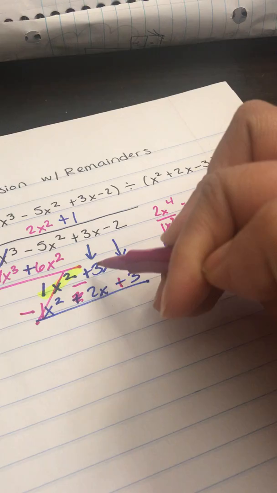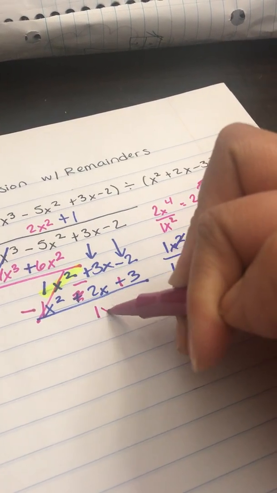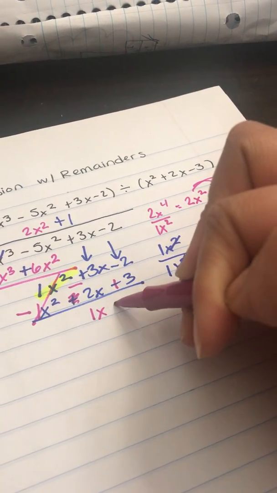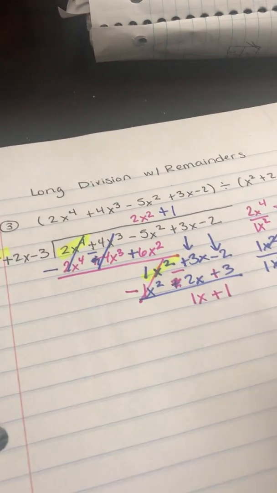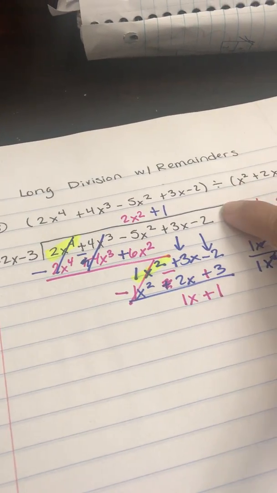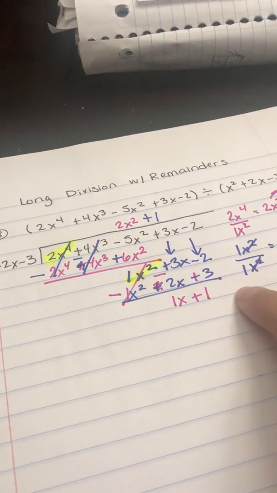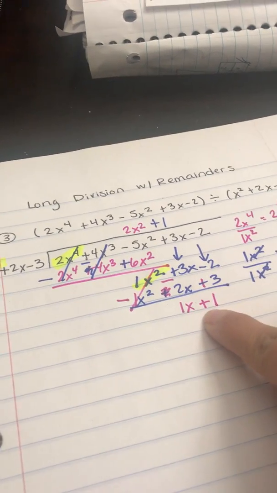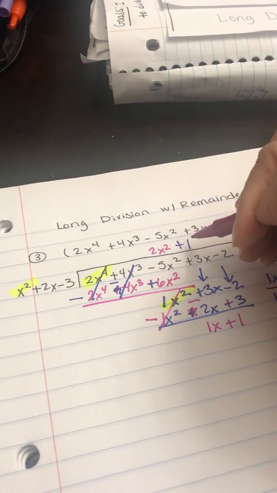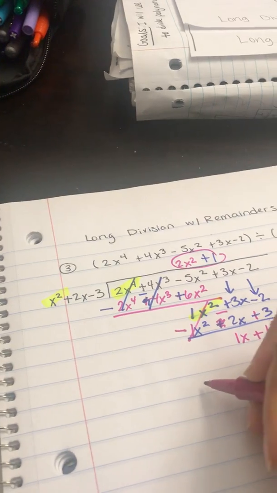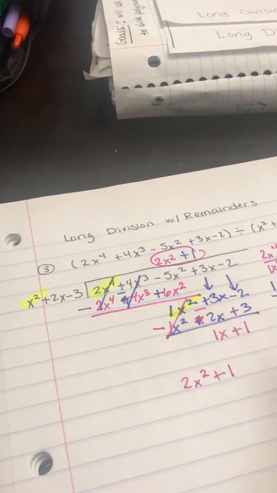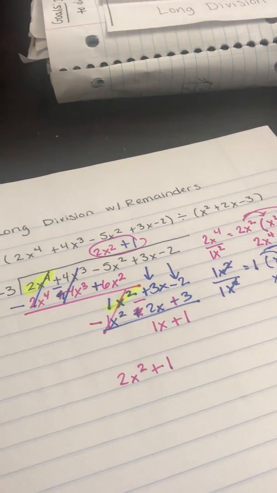So here this cancels. 3x minus 2x is 1x. And negative 2 plus 3 is positive 1. So here, since there's nothing else to bring down, we're done. So this time we didn't get a remainder of 0. This part up here is still going to be in our answer, the 2x squared plus 1. But whatever your remainder is also going to go in your answer.